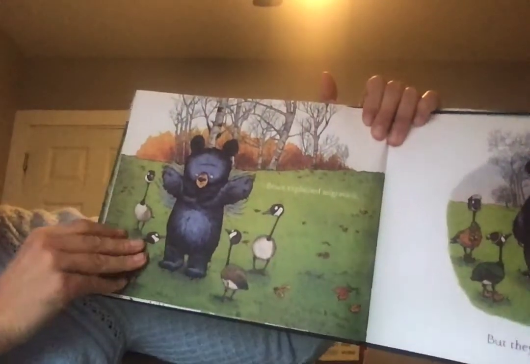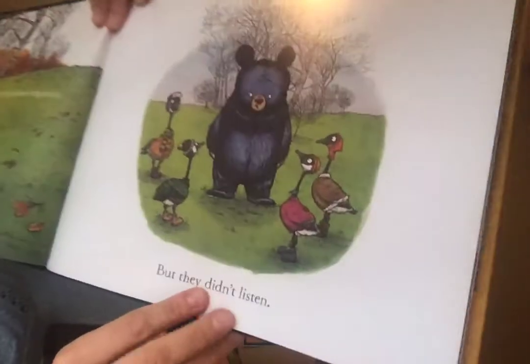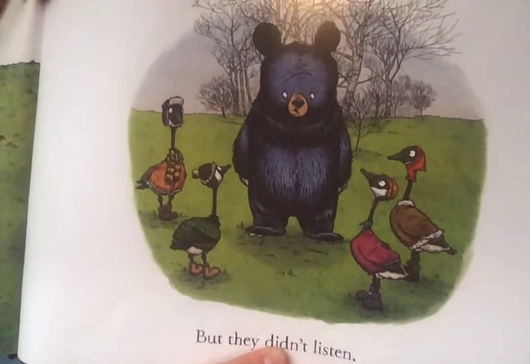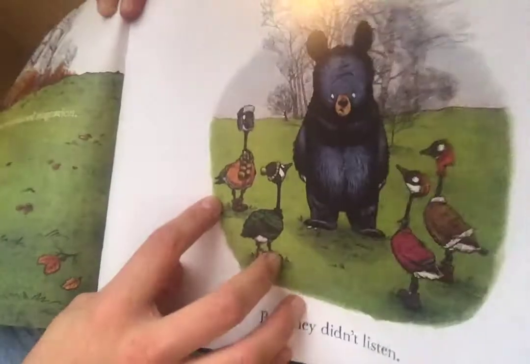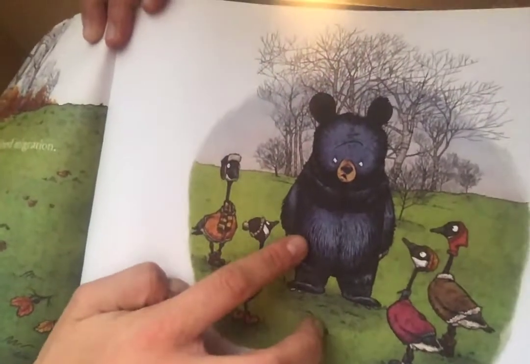Bruce explained migration. He's like, you gotta fly and go south. But they didn't listen. How do you know they didn't listen here? Yeah, look, they're dressed for the cold, right? They got a scarf and their shoulders. They're like, we're not leaving you, Mom. He's like, stop calling me Mom.